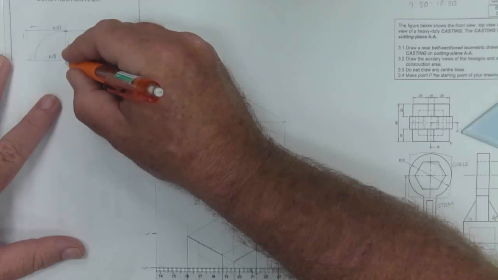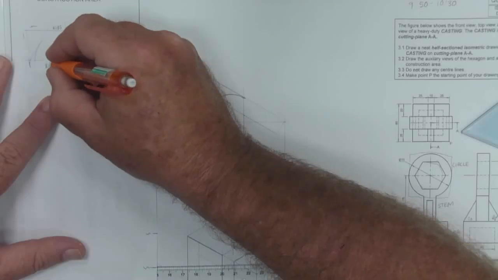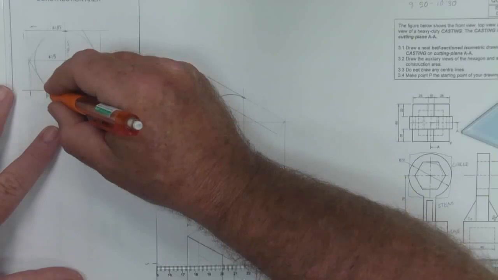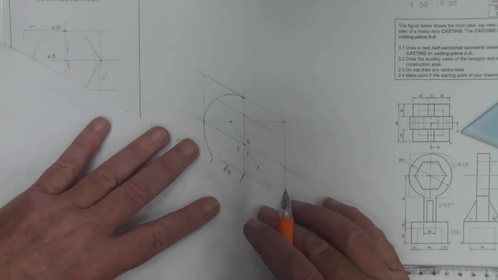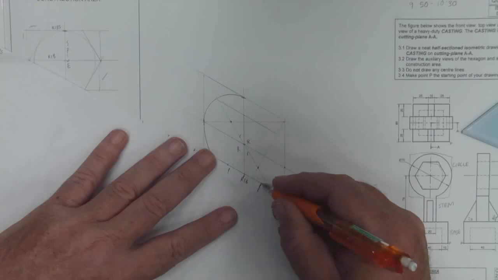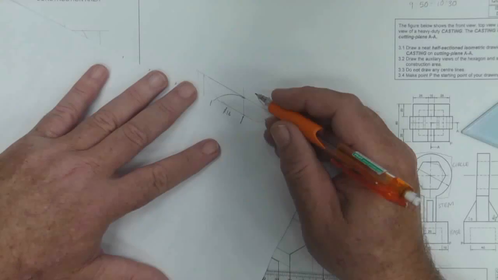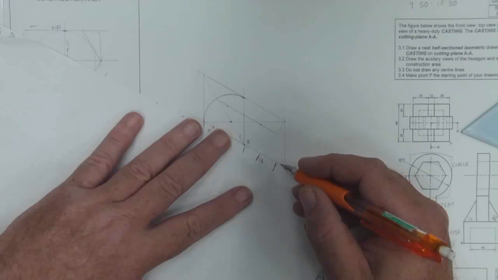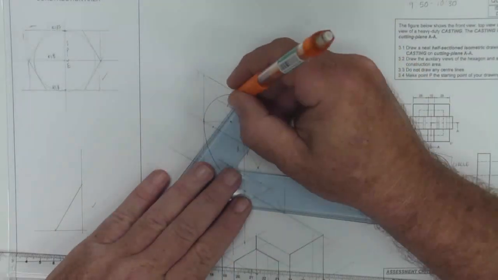Now I need to take the measurements from my center to get the ribs. So here is the center, here is the rib, there is my big rib, and there is my small rib. Bring that across, line it up. There is my small rib, and I'm going to mark it on both sides. Here is the big rib, small rib, and big rib.